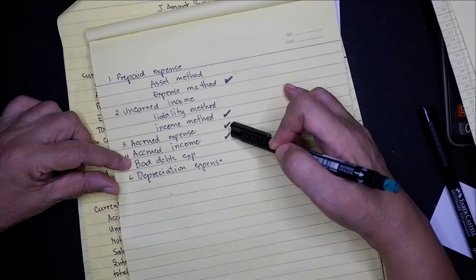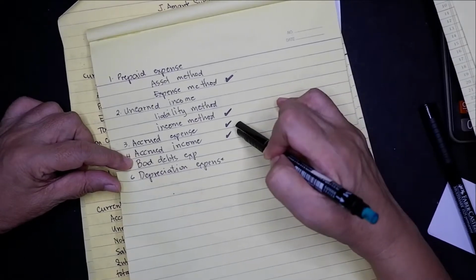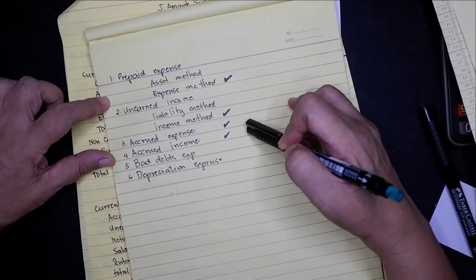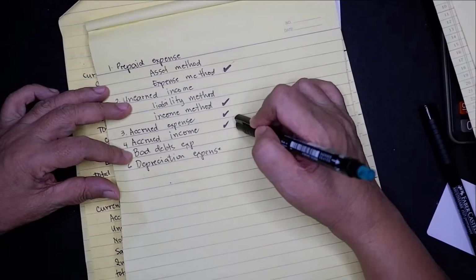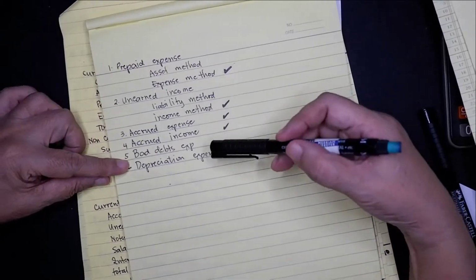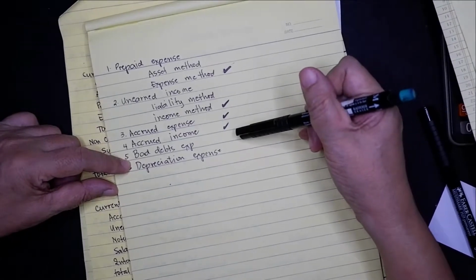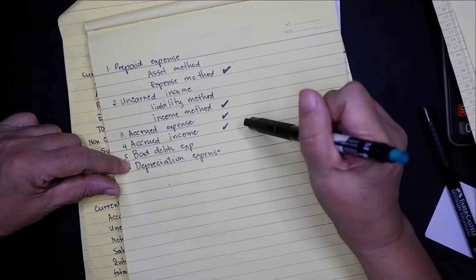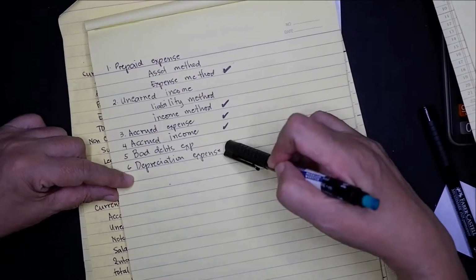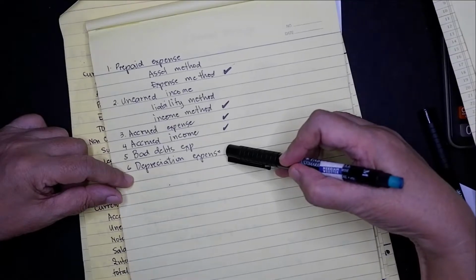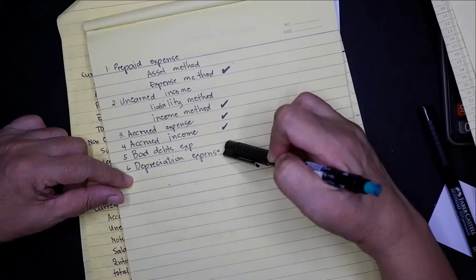For accrued income, our entry is debit accounts receivable or debit asset and credit income. So debit asset, it means our asset was increased. So it means we have to prepare a reversing entry. And bad debts expense, our entry is debit bad debts expense and credit allowance for doubtful accounts. So there's no asset increased in that adjusting entry. That is why also with depreciation expense. For depreciation expense, our entry is debit depreciation expense and credit accumulated depreciation.